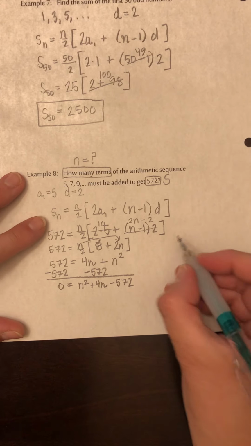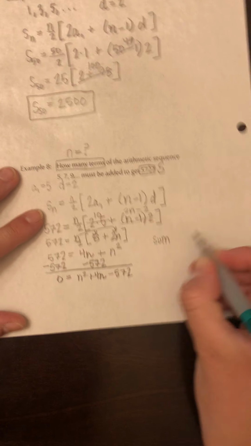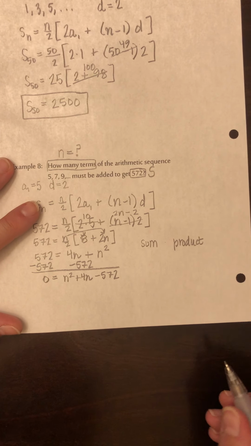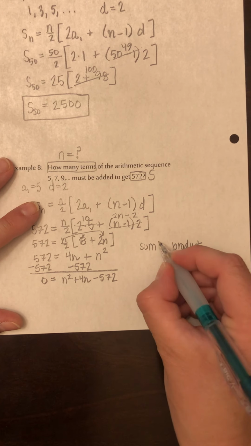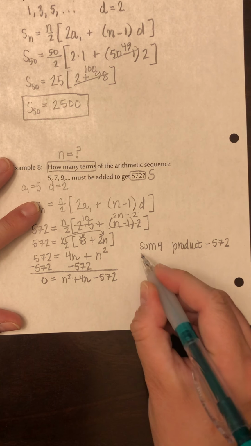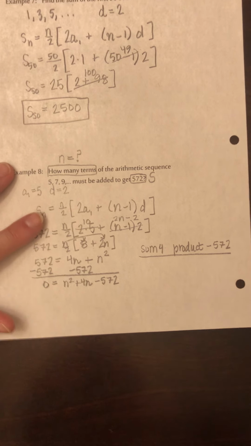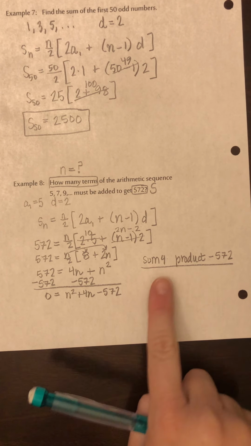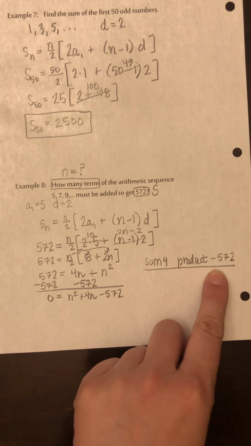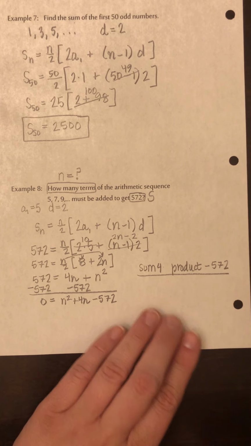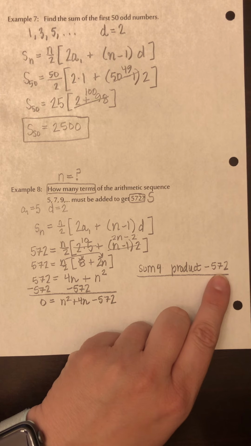And I'm probably going to have to do some product chart. And this is one that we might not know off the top of our head, so we might have to brainstorm a little bit. So the sum is 4. The product is negative 572. All right, well, it's probably got to be kind of a bigger number, seeing that the sum is such a low number and our product is negative, so they need to be one of each sign, a positive and a negative. So 10 doesn't go into that.